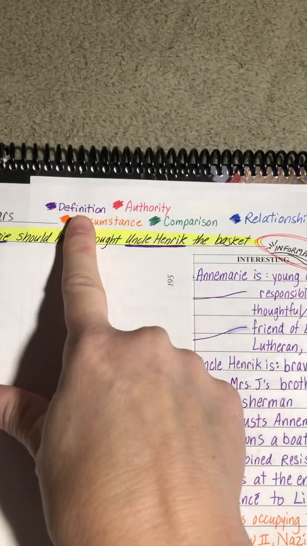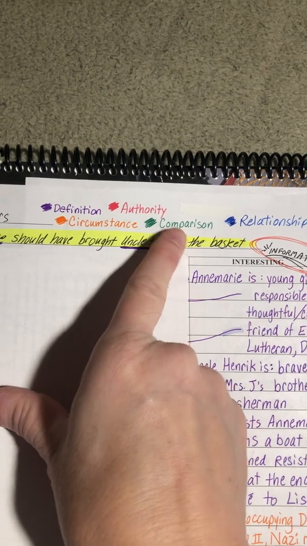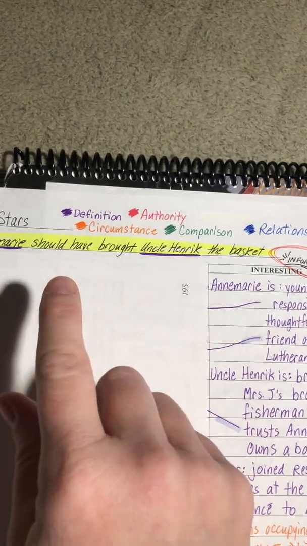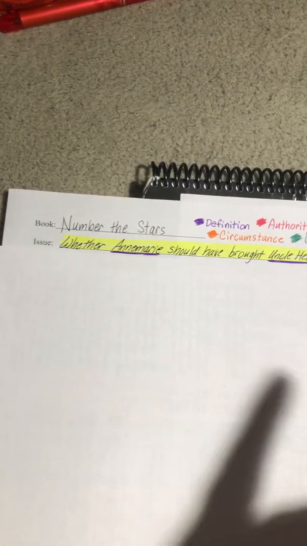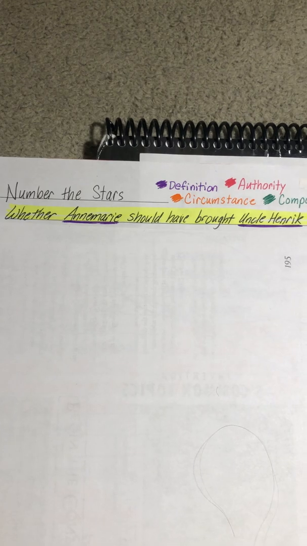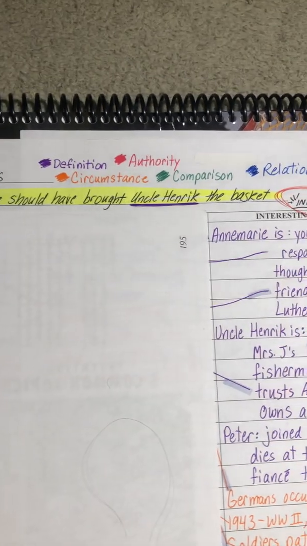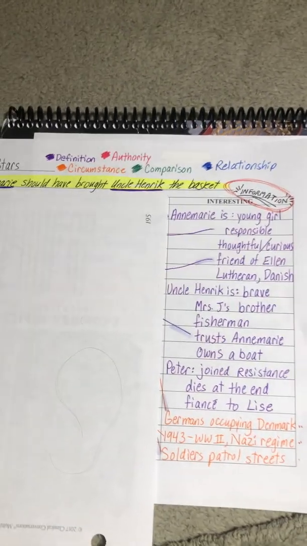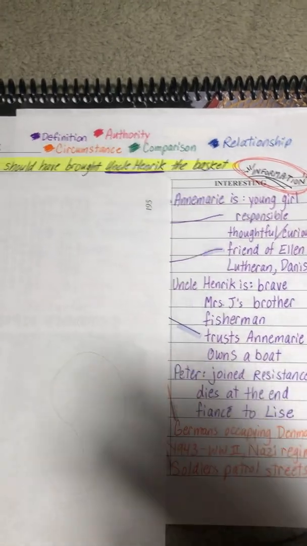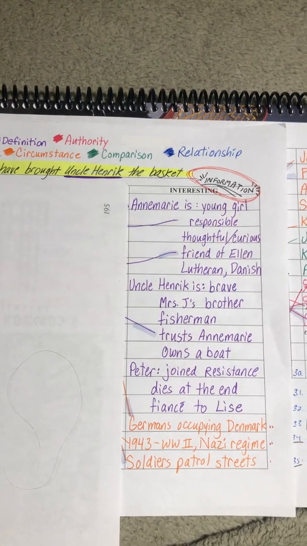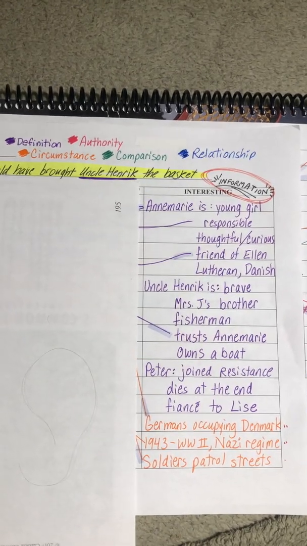Those 5 common topics are definition, comparison, relationship, circumstance, and authority. Let me start with the specific issue I picked, and then I'll show you how we used the 5 common topics in class to generate some ideas. For the class topic, we chose whether Anne-Marie should have brought Uncle Henrik the basket. If you've read the story, that's the basket that was needed for a couple of different reasons in order for Uncle Henrik to safely take some of the Jewish people over to Sweden.